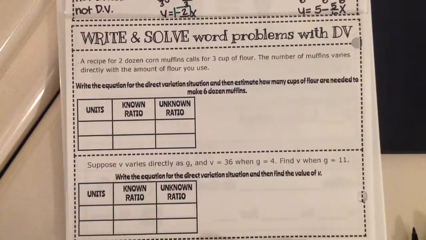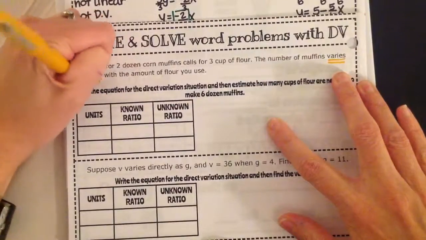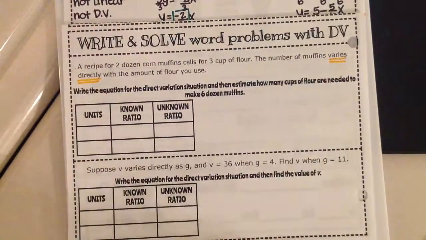Okay, so now we're going to talk about how to write and solve word problems with direct variation. So in your word problem, you want to look for the key phrase "varies directly." When you see that, it is going to clue you into what quantities are going to be used for your y values and what quantities are going to be used for your x values.